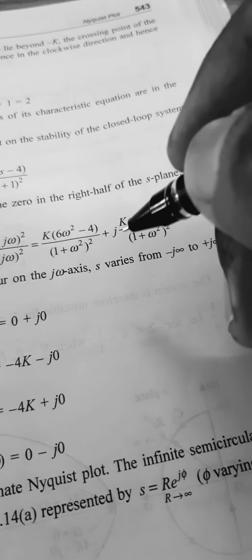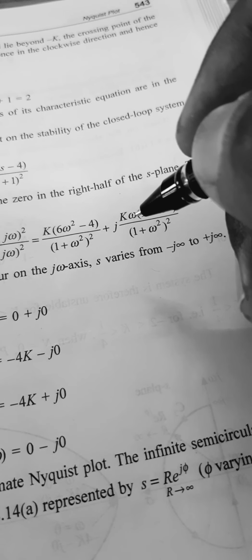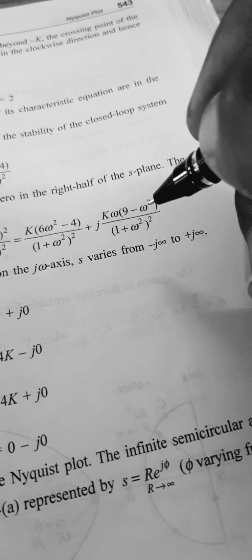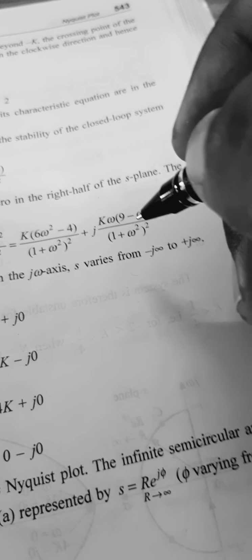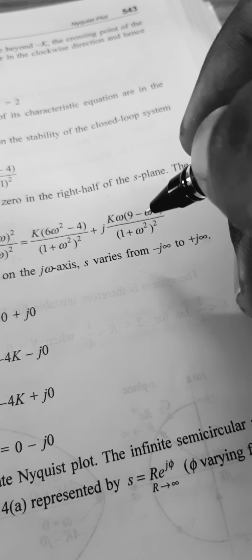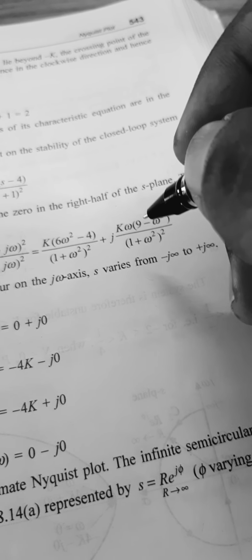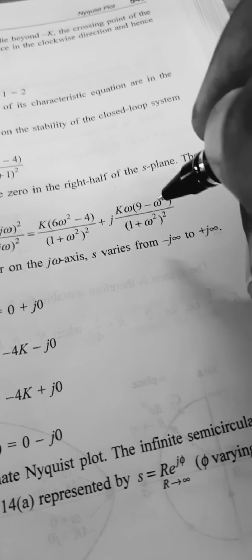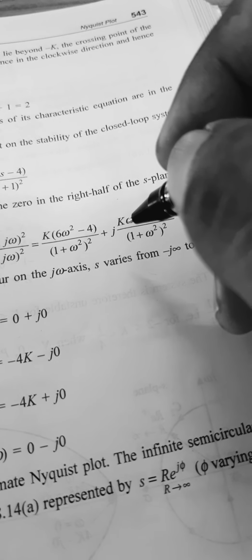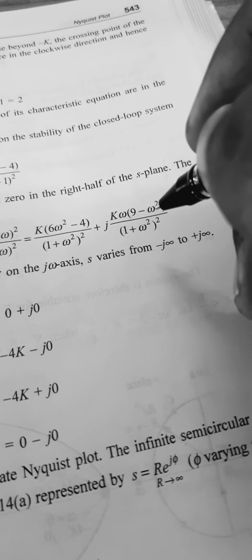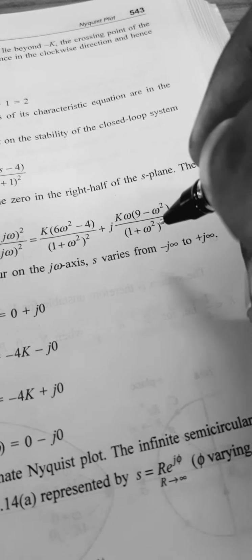Here, infinity plus infinity, 9 minus infinity square, so plus infinity, so minus infinity square. 9 minus infinity square is minus infinity square only, that is multiplied by infinity, that is minus infinity cube divided by infinity raised to 4.